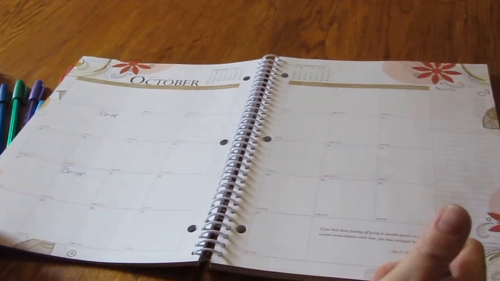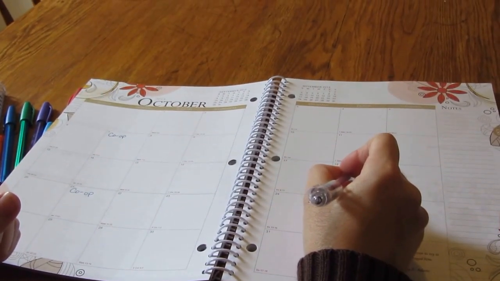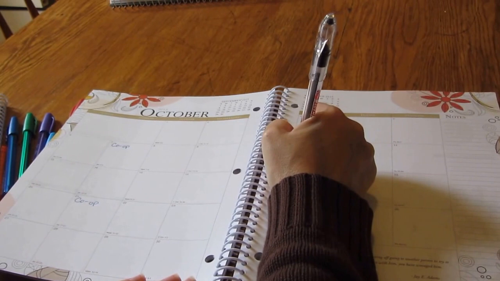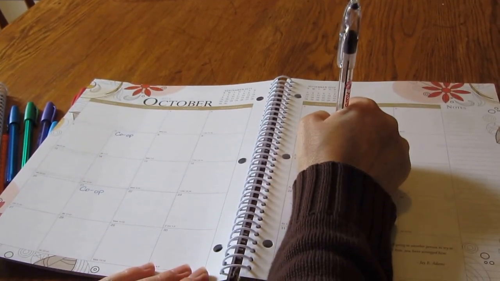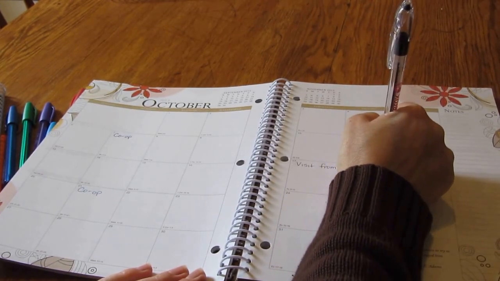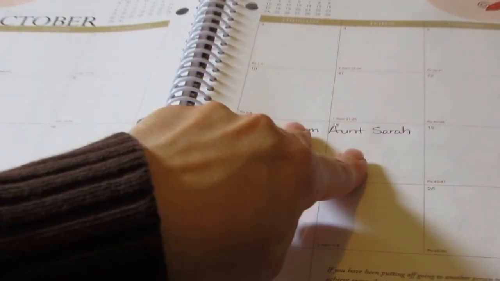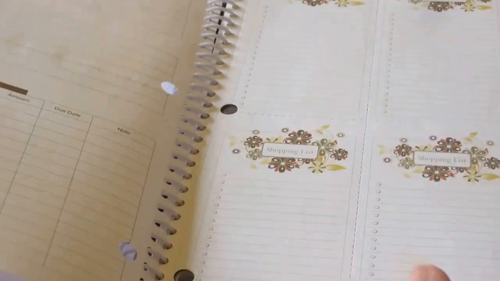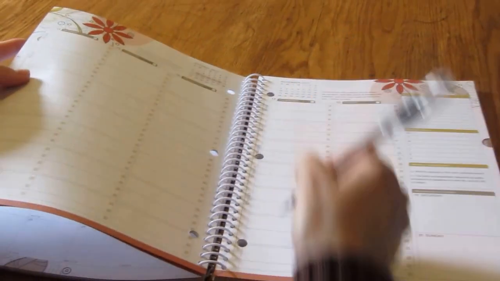My sister will be coming to visit the 17th and 18th of October, and so I'm going to write that in on my month by month planner so I see it at a glance. But then I also need to take that same information and find it in the week by week lesson plan section and mark that day off.